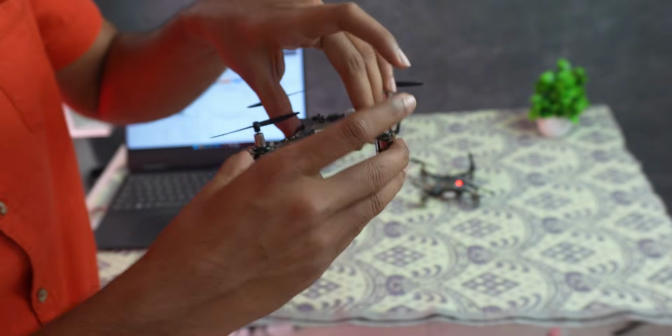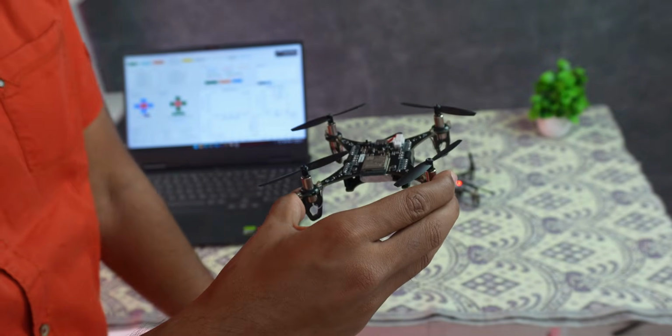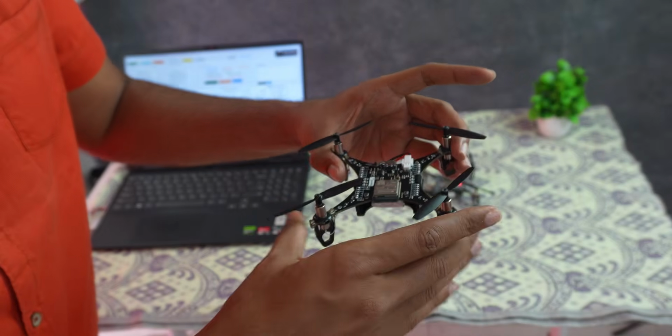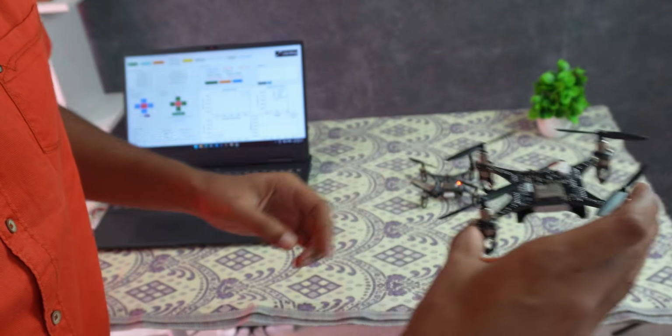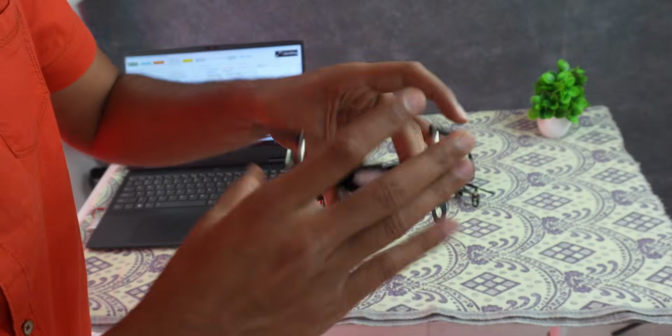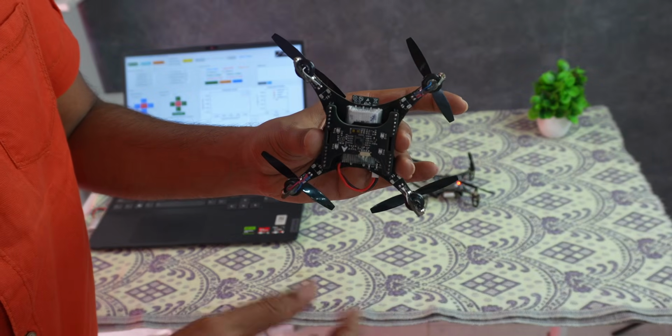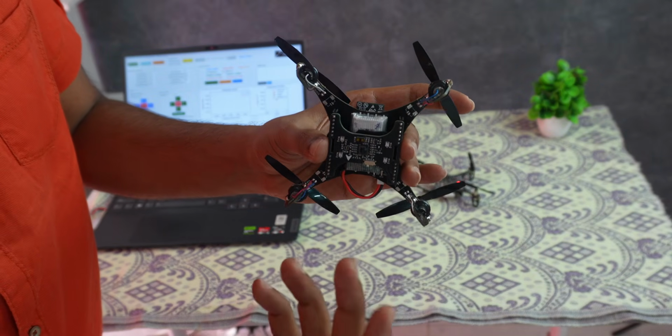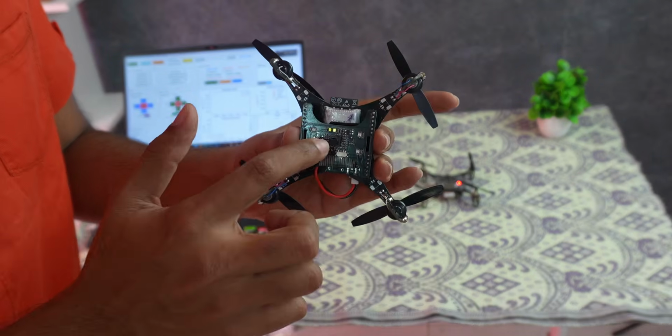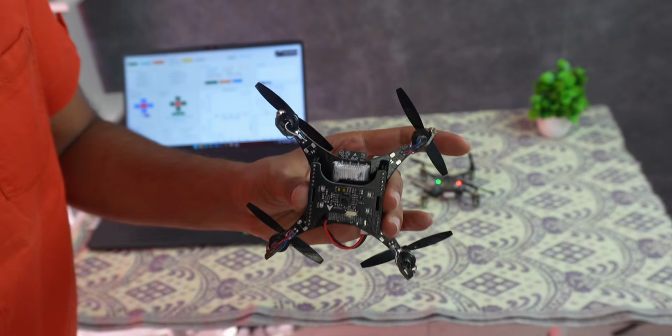So what it actually does is the ToF sensor measures the distance between the drone and the ground, and the optical flow sensor helps us to find the X and Y position of the drone. The NeoPixel LEDs are just there for changing different colors and doing some fun things. But the main sensors here are the optical flow sensor and the ToF sensor.